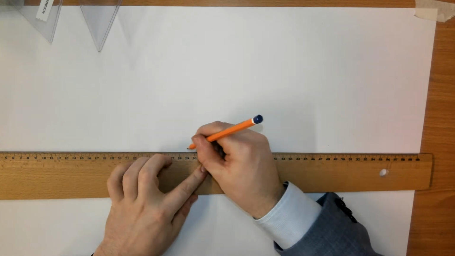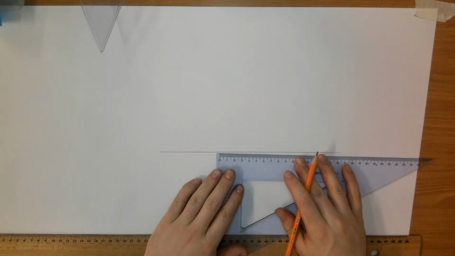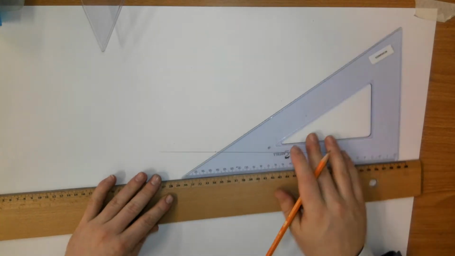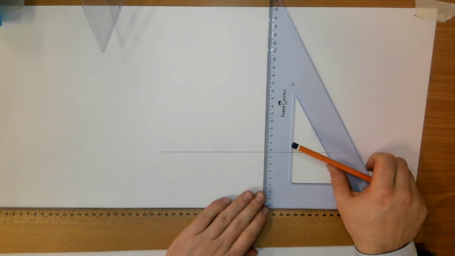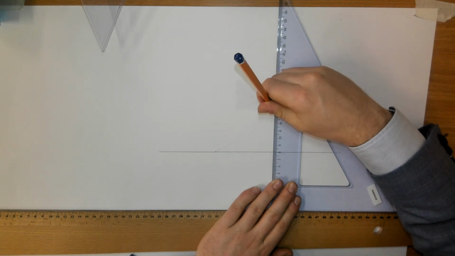You probably want to set this up to the right of your sheet because you'll need a lot of space afterwards. Okay, so here's my start point. It's angle 30 degrees, up 60 millimeters.